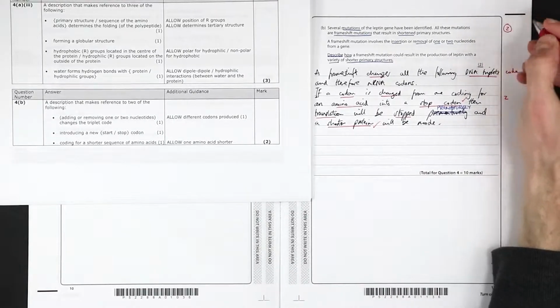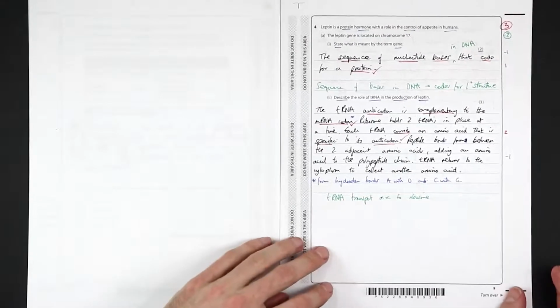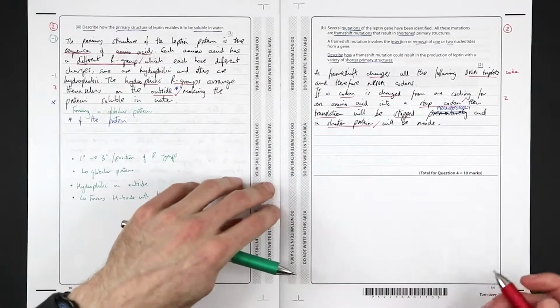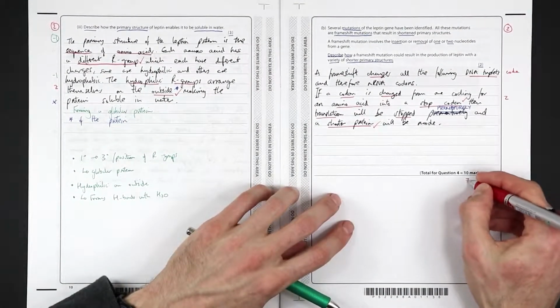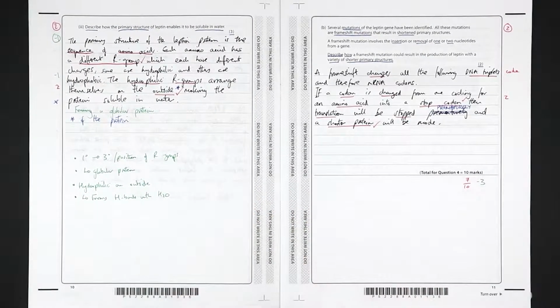Okay. So I dropped 1 on that page. I dropped 2 on that page, so 3 total. 7 out of 10. 3 marks down.